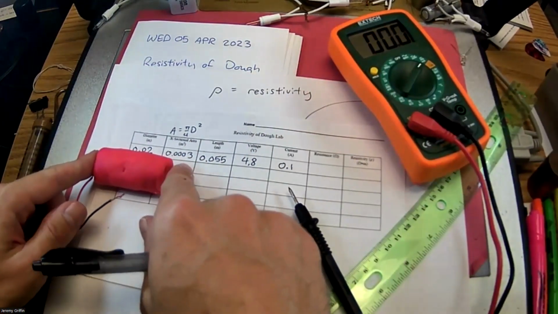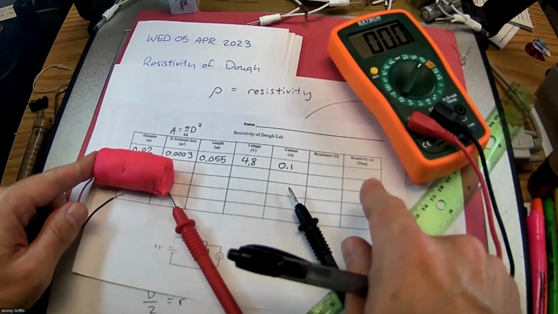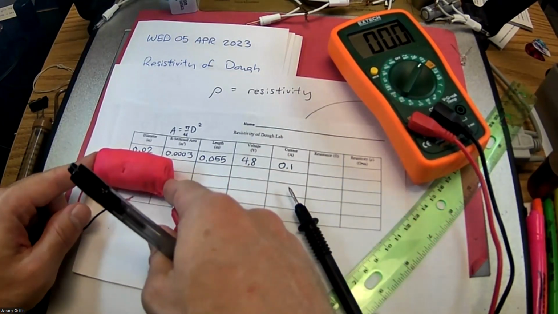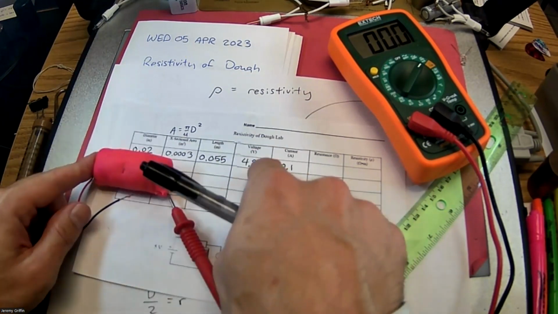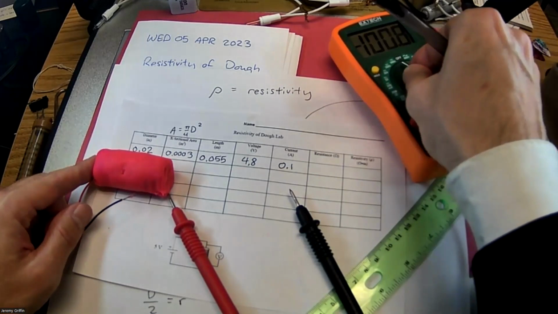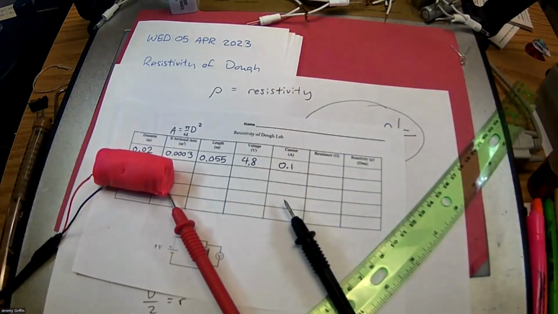Tip: if you make this cylinder longer, the resistance would go up, so that would decrease your current more and more. So this is probably as long a cylinder as you can use. If you use a smaller cylinder, it might give you a slightly better reading. Okay, you guys good? So flip that off, set this aside.